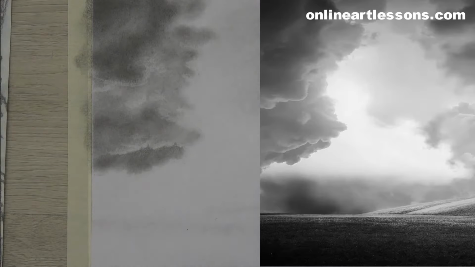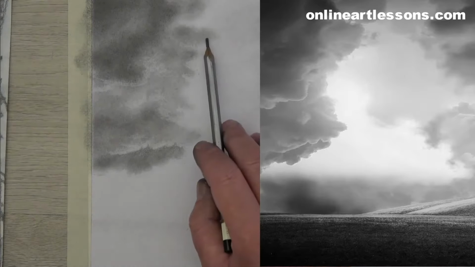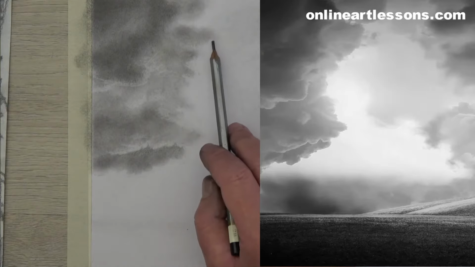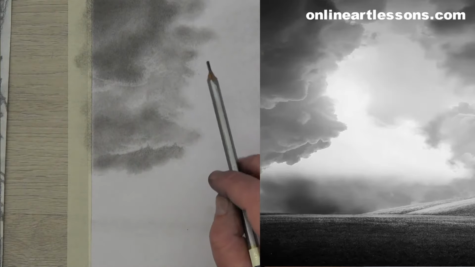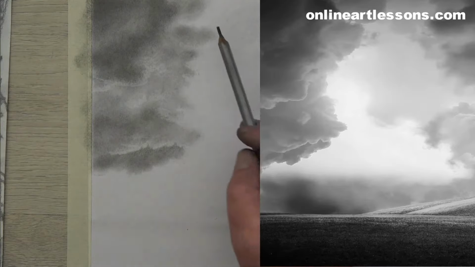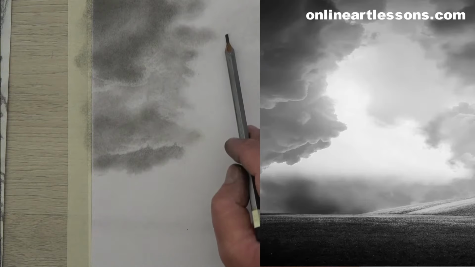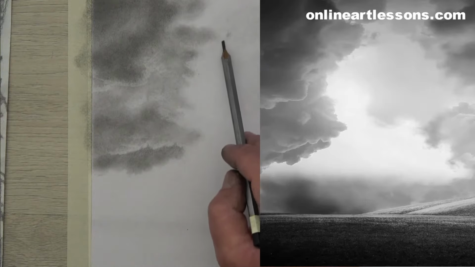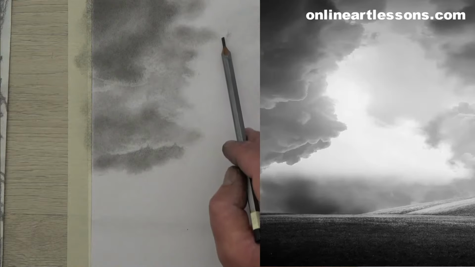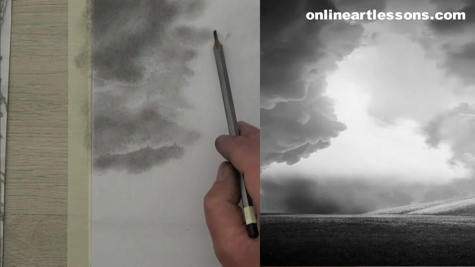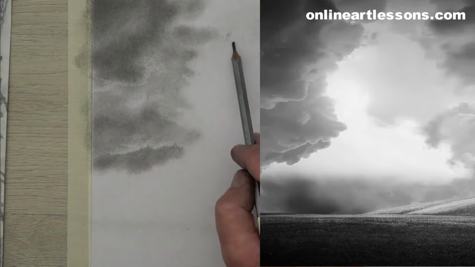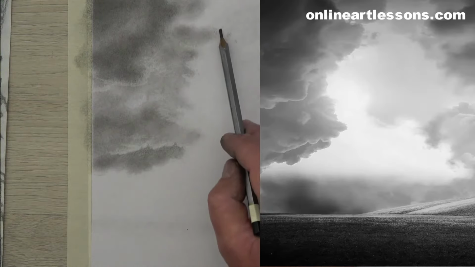Alrighty, so let's stick with that. In this vicinity over here, can you see you've got those little bit of wispy bits that are sticking out over there? So I'm going to take my pencil and I'm going to just, using a very light scribbling motion, work in the few little wispy bits that we've got.